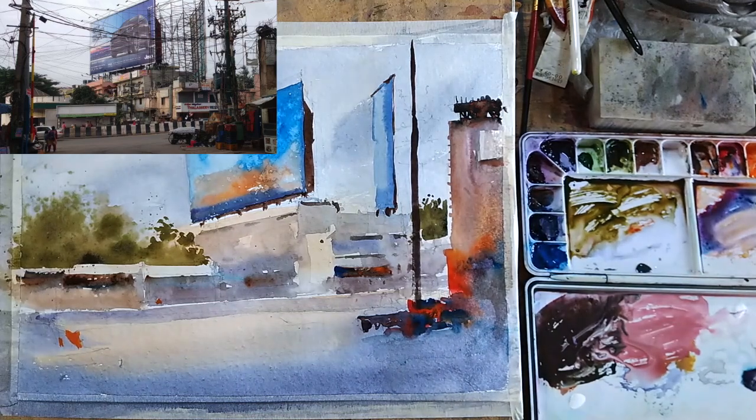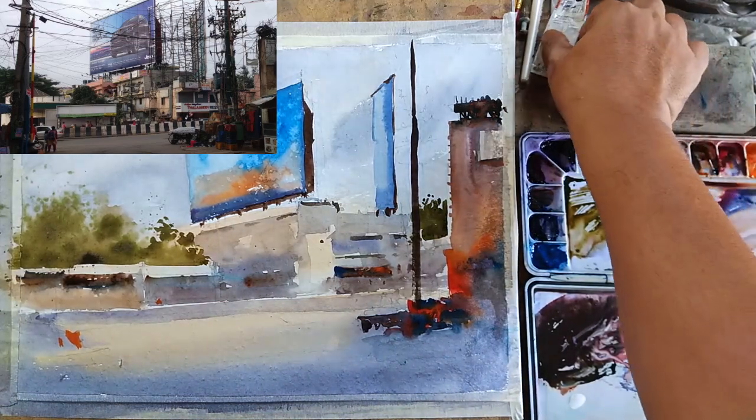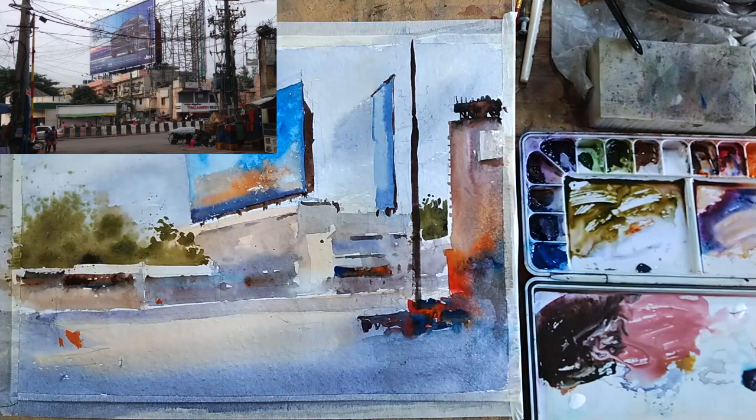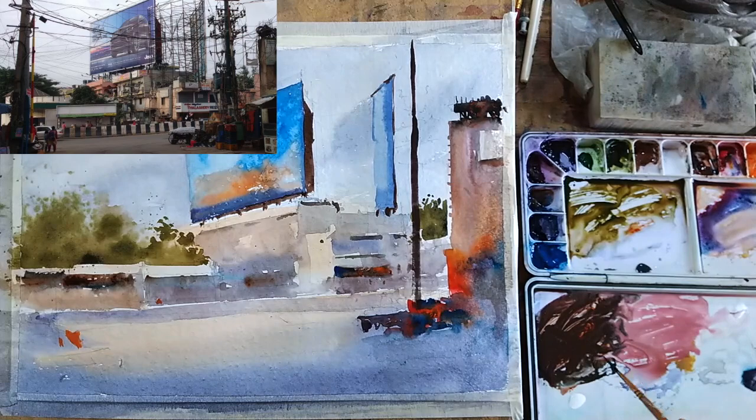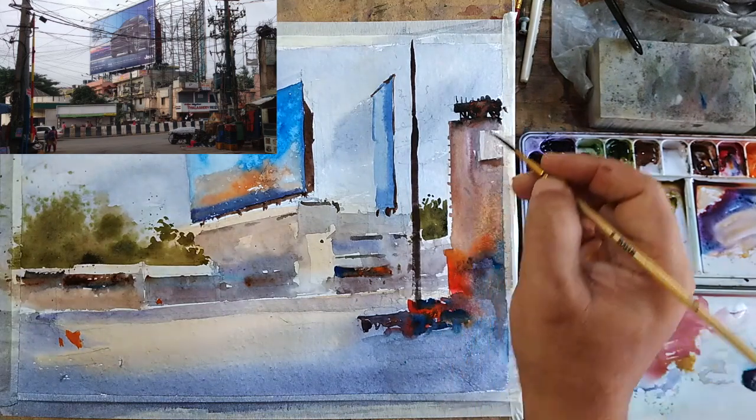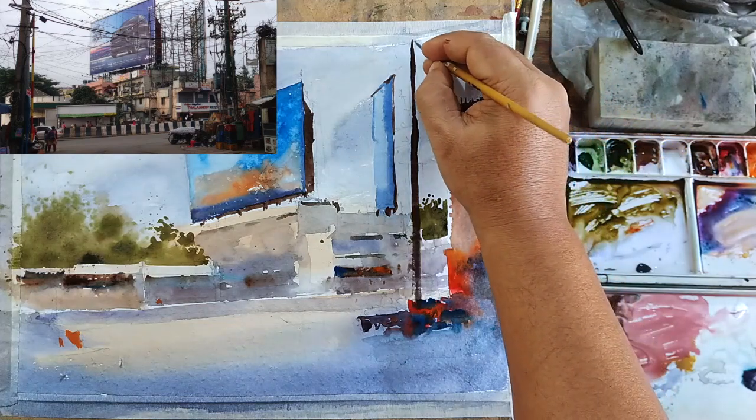I think I need a little bit more ultramarine blue, squeezing out. No, sorry, I think I need a little bit more burnt sienna. I took a little bit more burnt sienna. Now is the time where you make all these steps.